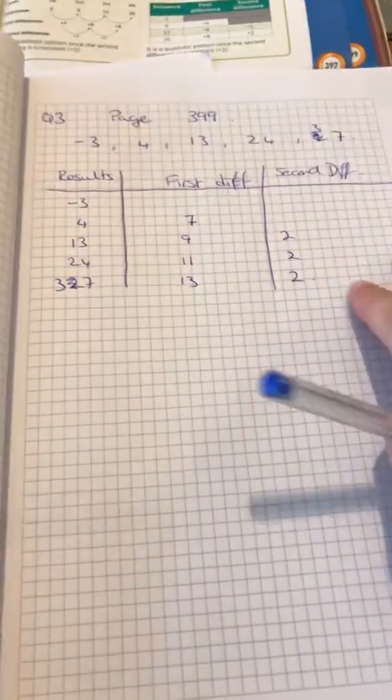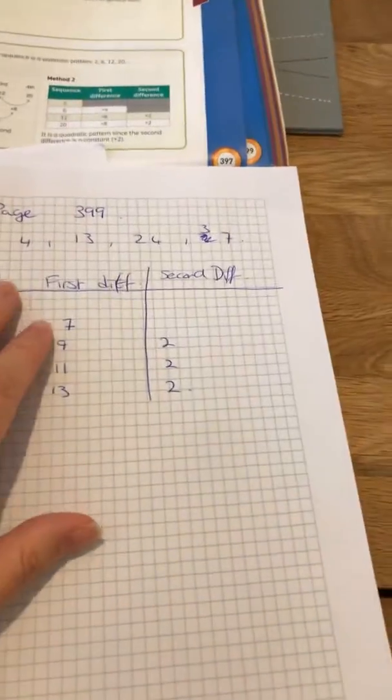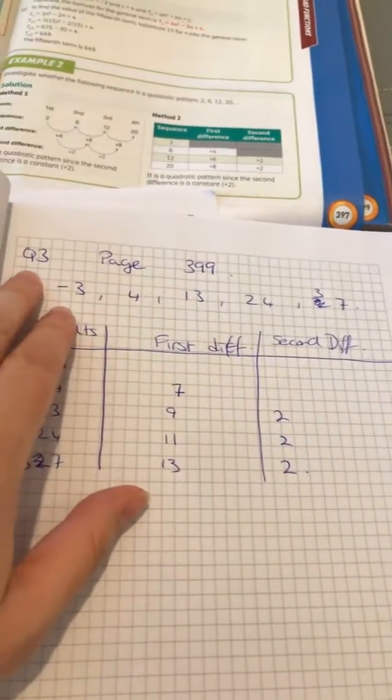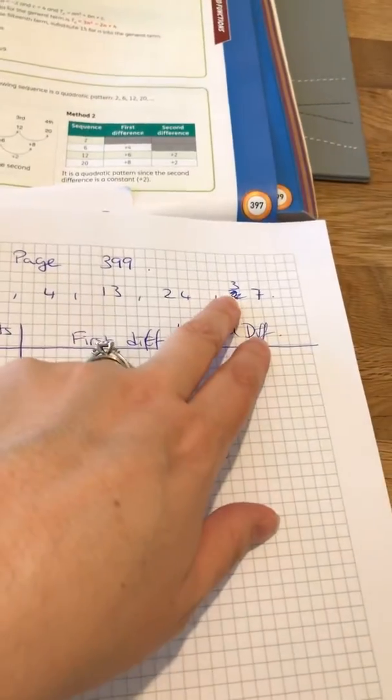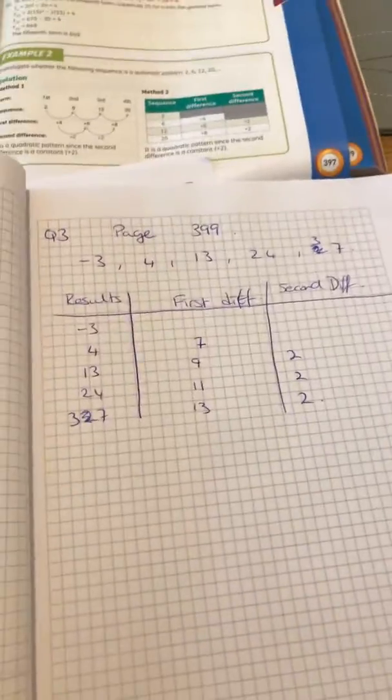problems in creating this table, so let's go straight in then to patterns that just have numbers. So I'm on page 399 and I'm taking a look at question 3. There's a misprint when I went to do it. That should have been 37 for this one to work out. Okay, so it's just they mistyped it.